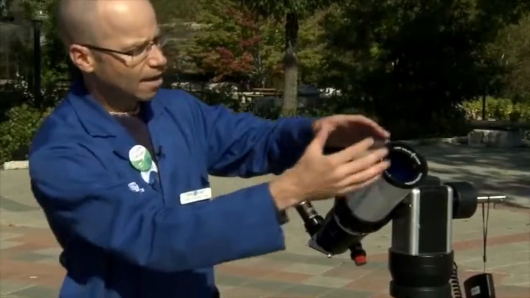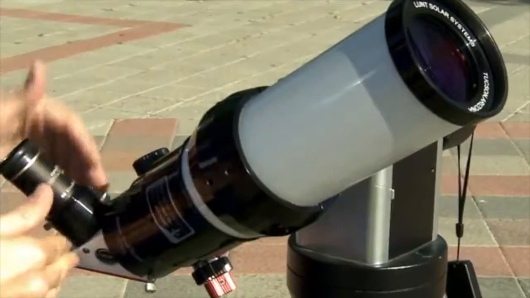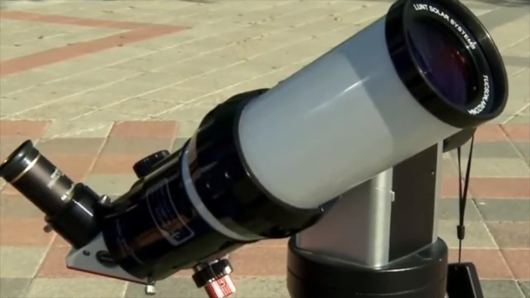So we have a lens here and a light comes through, and another lens at the back, and then the light comes out through the eyepiece. But why do we actually want to look through a telescope at the sky? Well, people usually think that it's all about magnification. We want to make things look bigger. And that's certainly part of it, but it's not the most important reason we use telescopes.